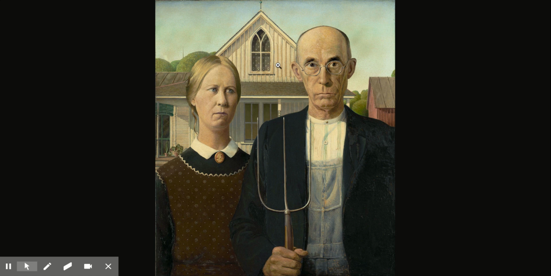This is a painting by Grant Wood. It was painted in the 1930s. And what we have here is actually Grant Wood's sister and his dentist. But what Grant Wood wanted it to look like was a farmer and his daughter.